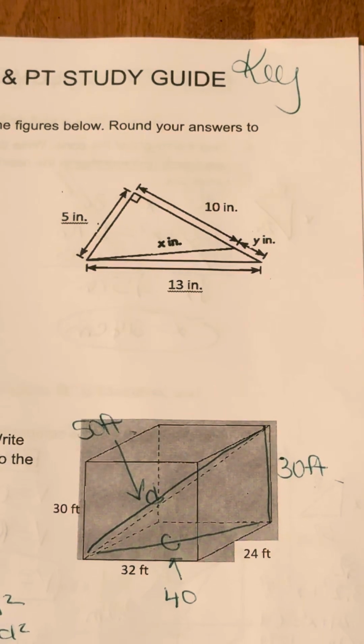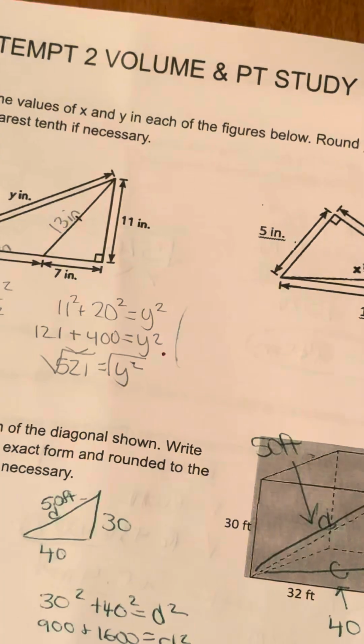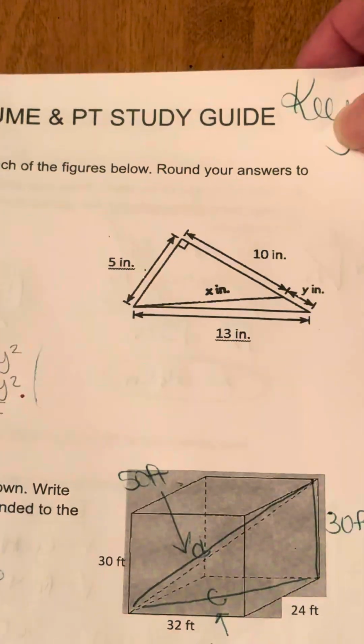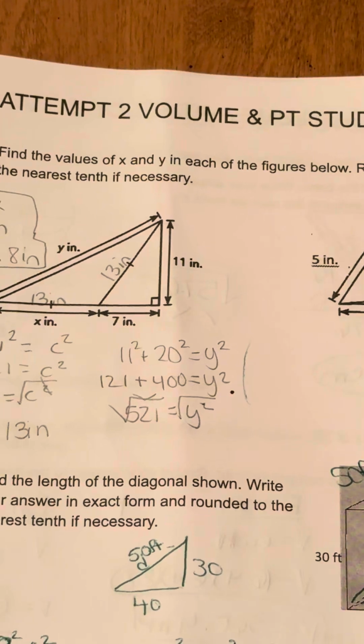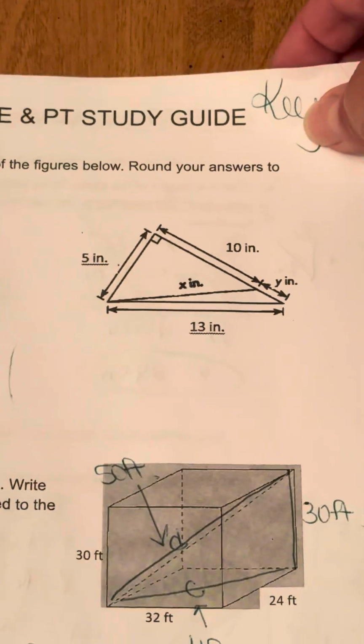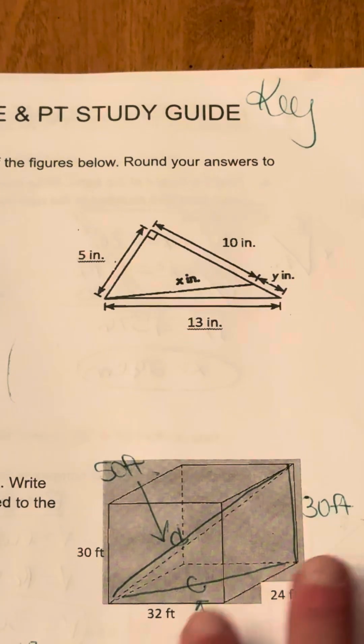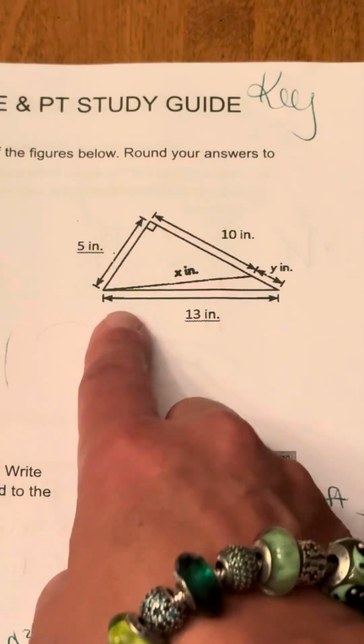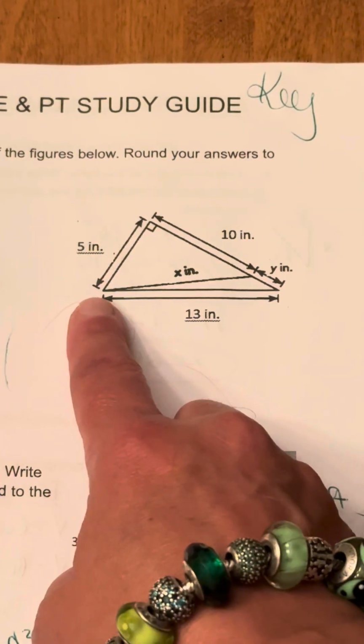Hello everybody, I'm here doing some more Pythagorean theorem. We are told in the instructions that we're looking to solve for the x and y values in the figures below and then round our answers to the nearest tenth if necessary. May or may not need it, but here we go. So we are given a couple of pieces of information. We do have two valid pieces of information here.